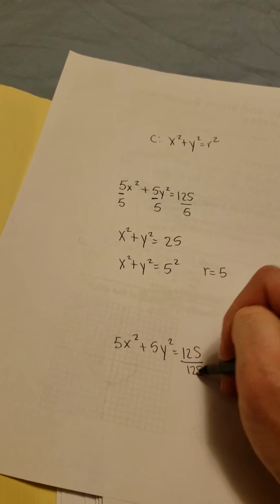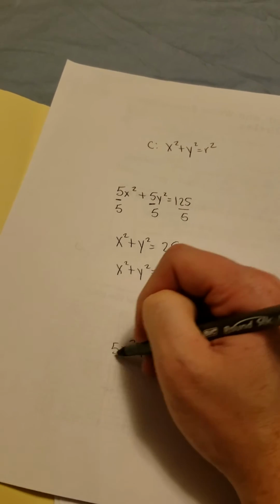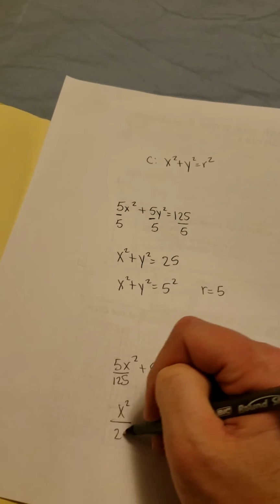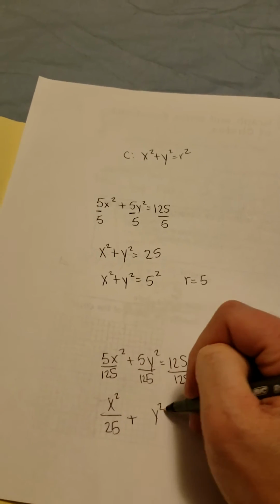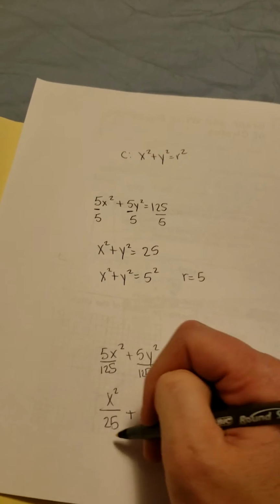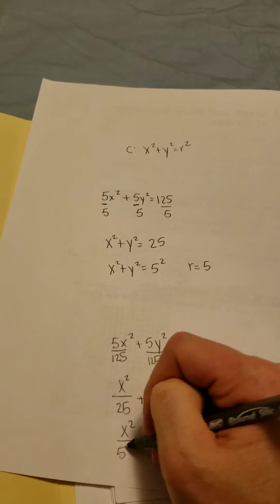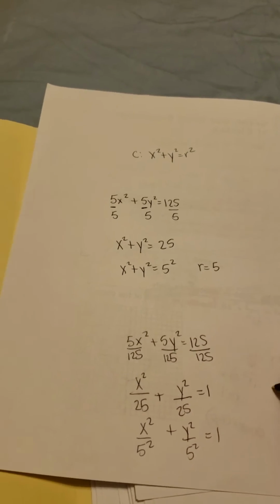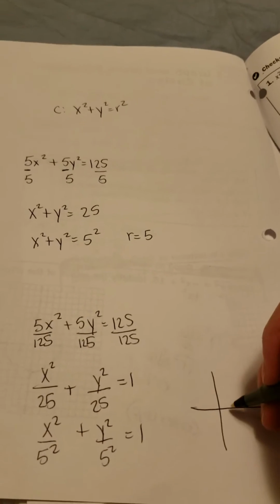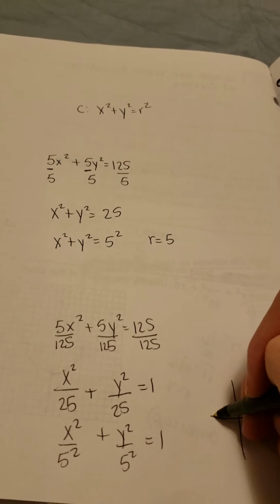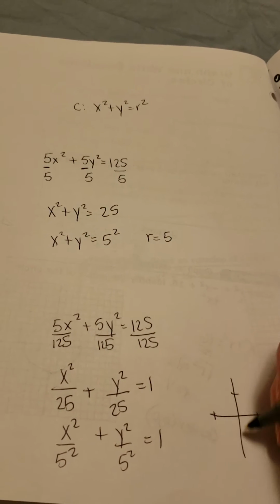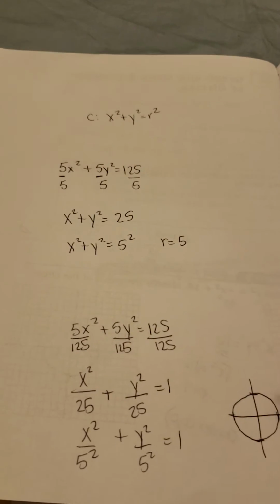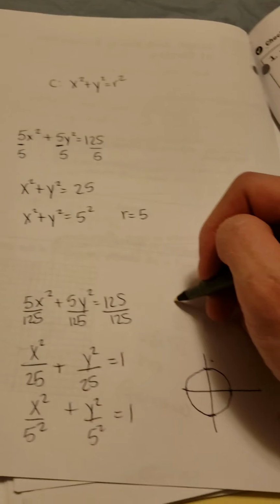So you do what you did last week. You divide everything by 125. Math inner, that gives you 25. Math inner, that gives you 25. Hey, now you have x squared over 5 squared plus y squared over 5 squared equals 1. So if you imagine graphing that, you're going right 5 and left 5, up 5 and down 5. So you still have a circle, because remember, all circles are ellipses.